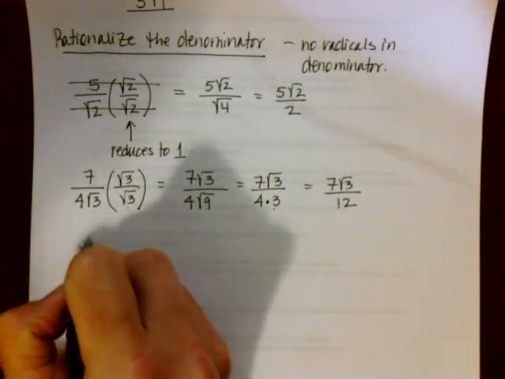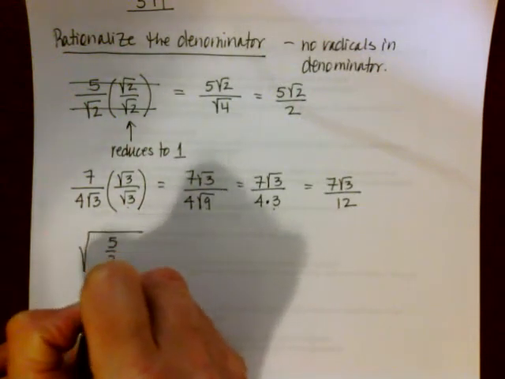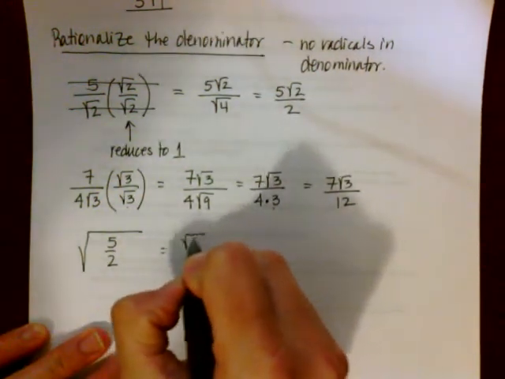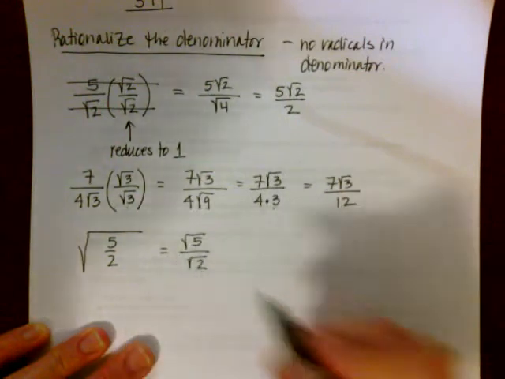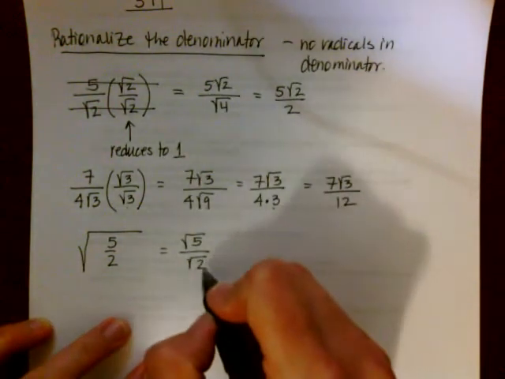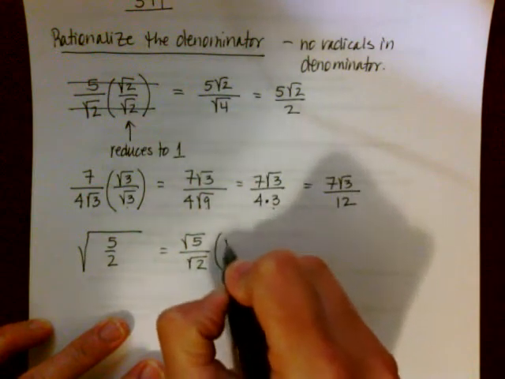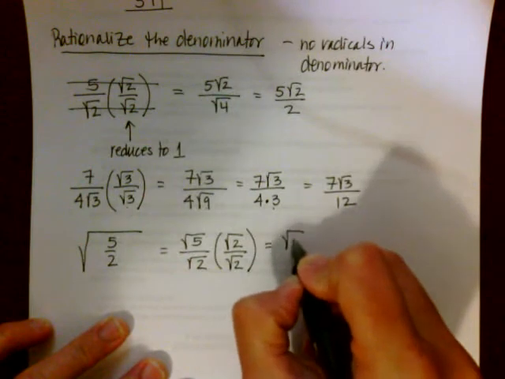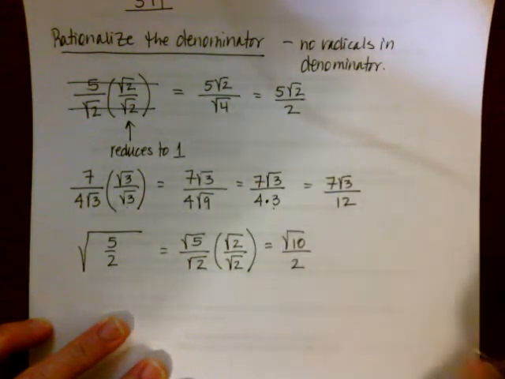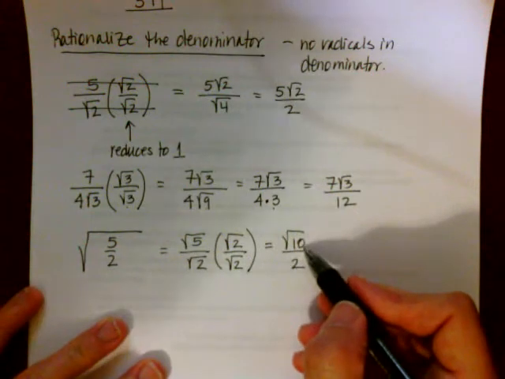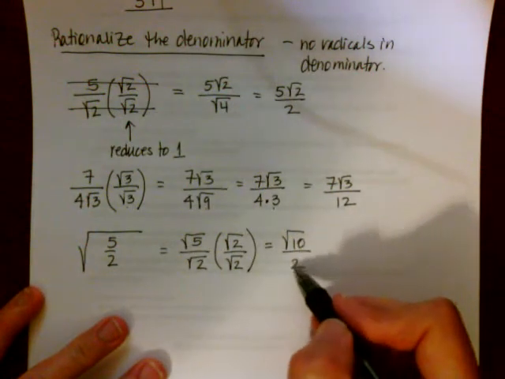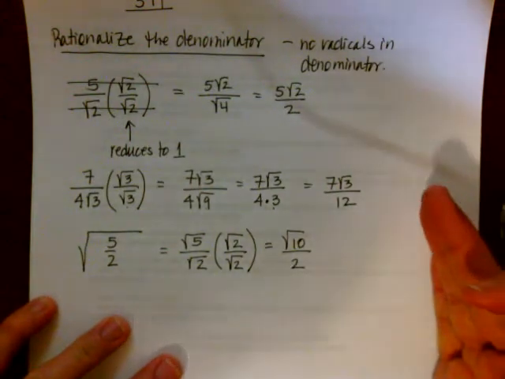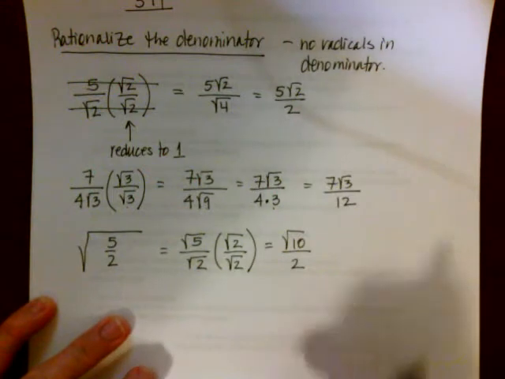All right, now let's do an example with the problem written in a slightly different way. Let's say I have the radical 5 over 2. I can simplify that by our properties to be radical 5 over radical 2. Now the radical 2 is a problem, so I'm going to multiply by radical 2 over radical 2. So I'm going to get radical 10 over 2. Okay? This 2 cannot reduce with the 10 because this 2 is outside of a radical. So things that are outside stay outside. Things that are on the inside stay inside.